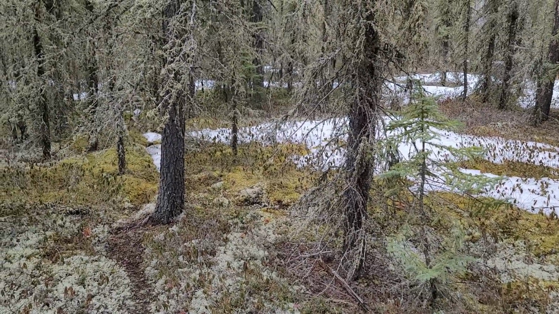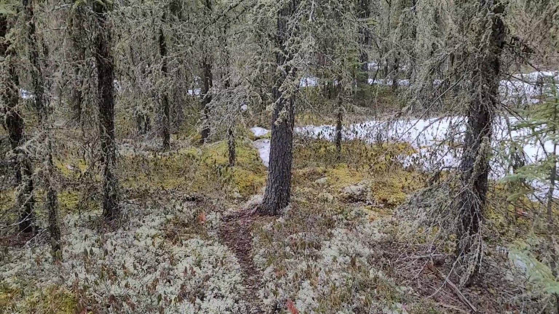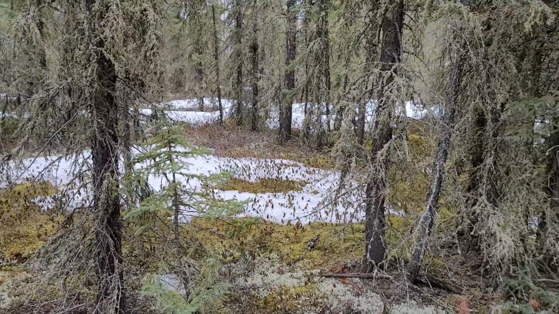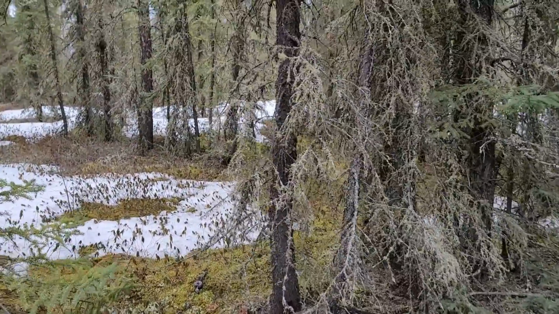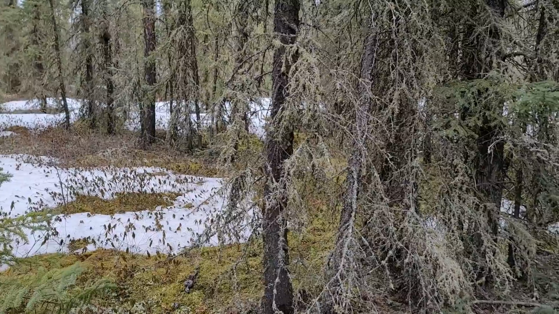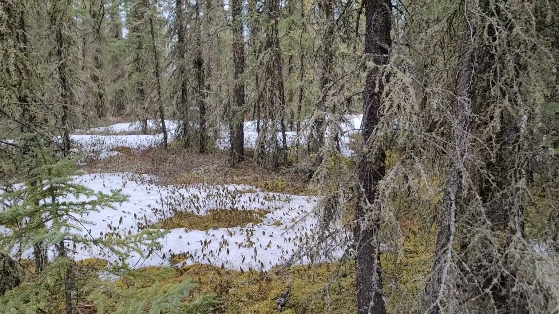Just an area that maybe is a little underappreciated, that needs a little more attention. And I'd like to do a couple more videos in this area, highlighting some of the tamarack and the jack pine areas, some of the higher or drier, more well-drained areas, and see what grows on the forest floor there as well.